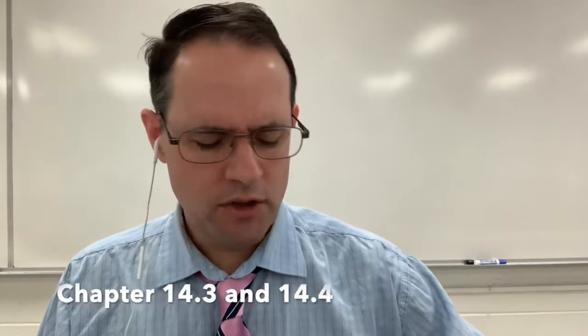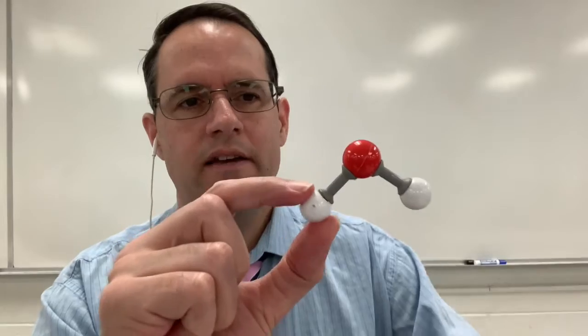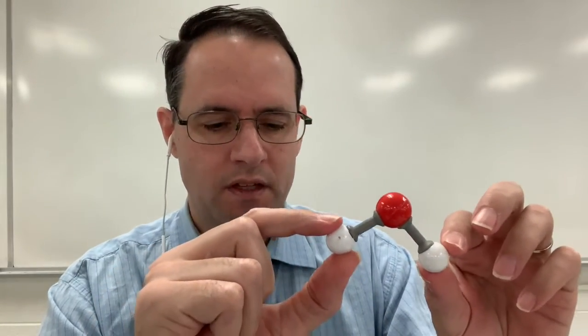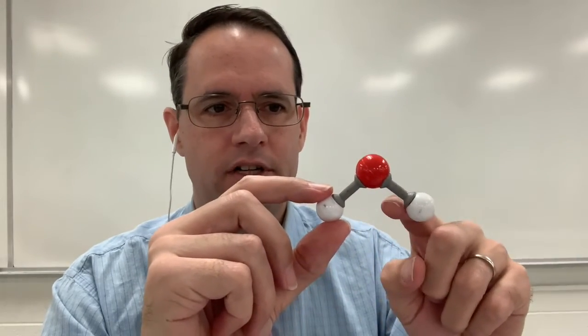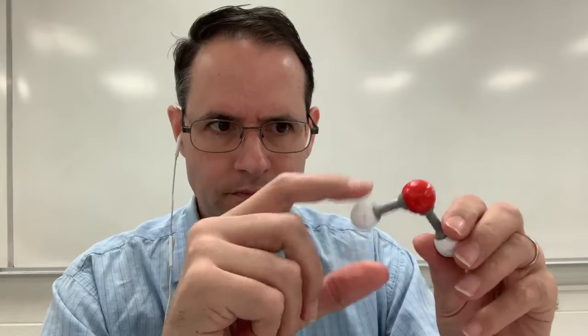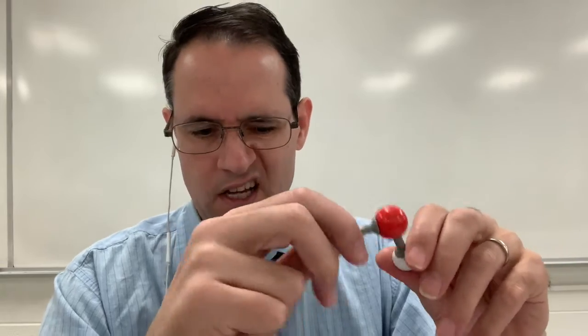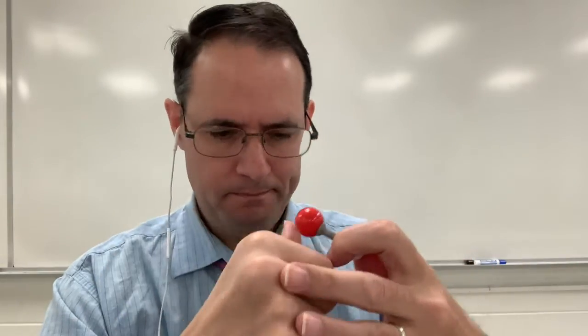Let's talk about the structure and properties of ethers. So we know water looks like this. It has a bent conformation, or configuration, and it has an angle of about 105 degrees between these two. There are lone pairs on oxygen, and that allows it to strongly hydrogen bond with other water molecules. So water has a very high boiling point, 100 degrees Celsius.